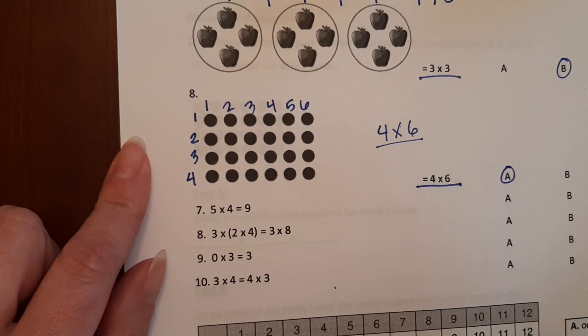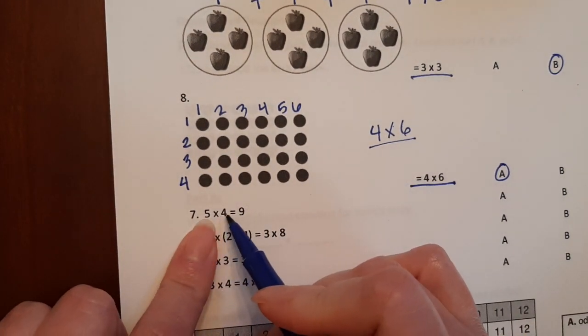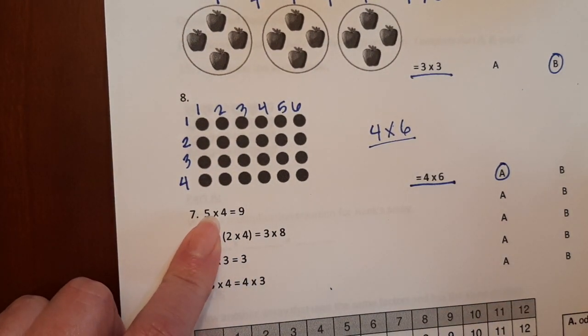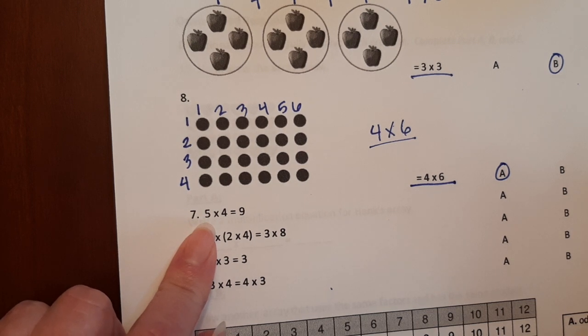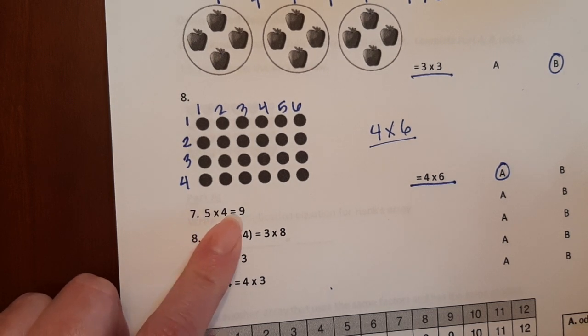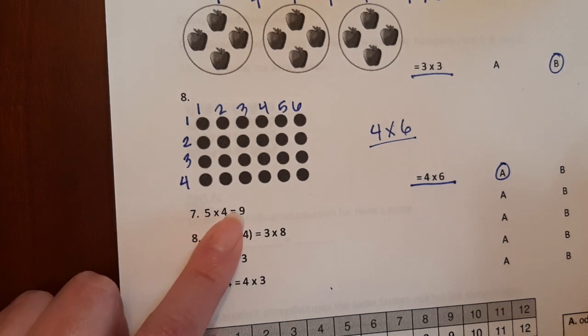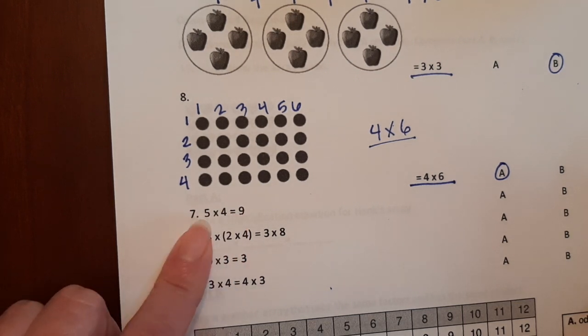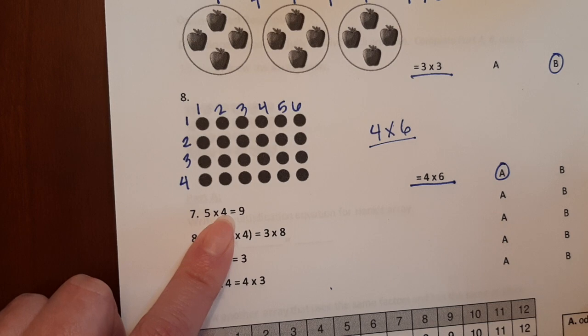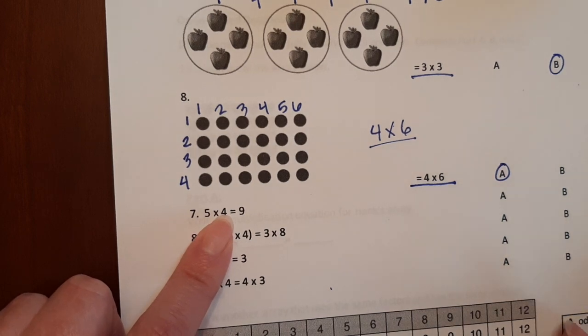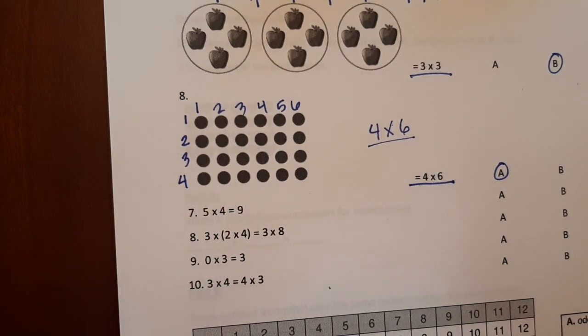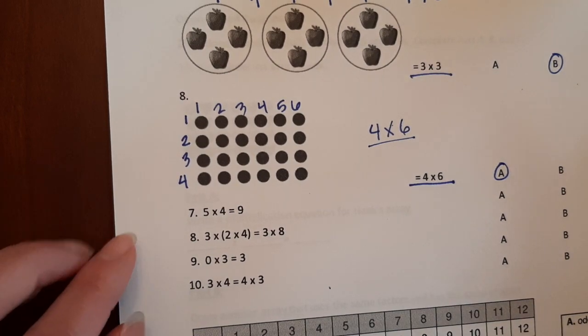All right, now, next one. 5 times 4 equals 9, okay? So in order for me to determine if this is true, I'm going to first go, well, first of all, 5 plus 4 equals 9, not 5 times 4. So that already sounds like, no, that's not true, but let's draw a picture just to make sure.